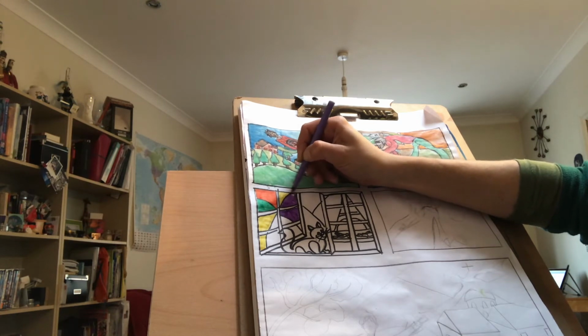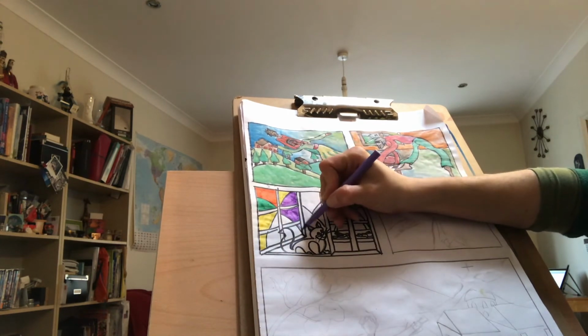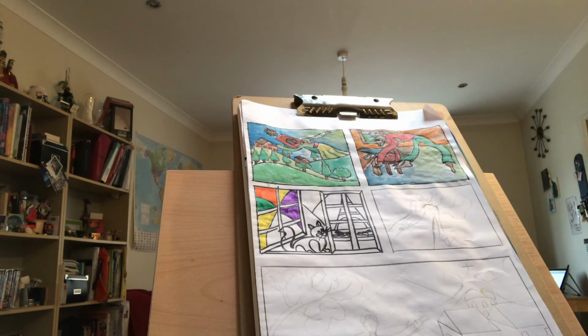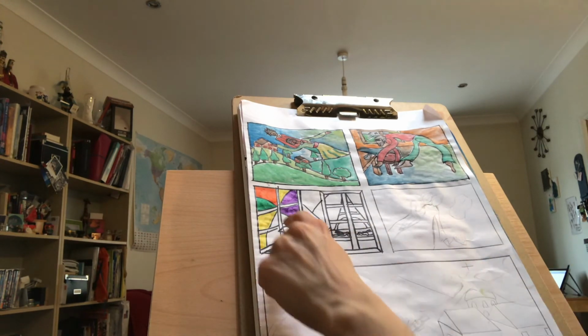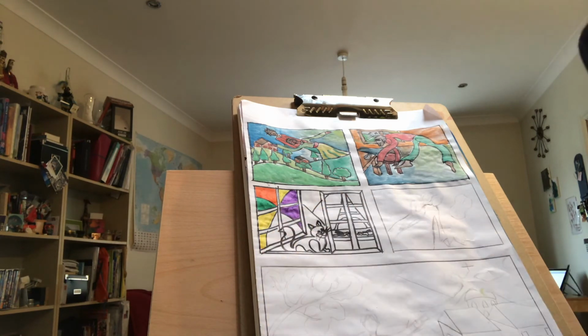Yeah, if you need to outline your shapes, do it. I'm going to leave this gap in white. I want, you know, these shapes to look white. Now I'm moving to the middle.